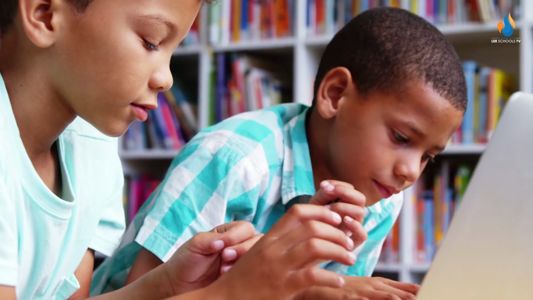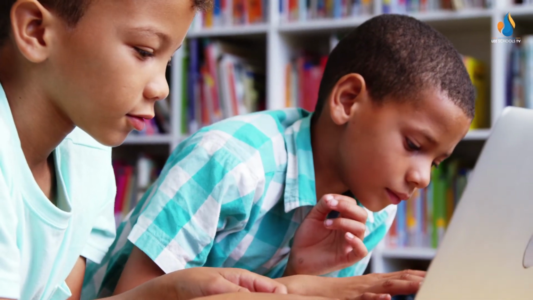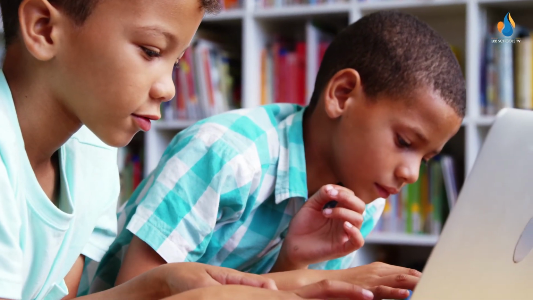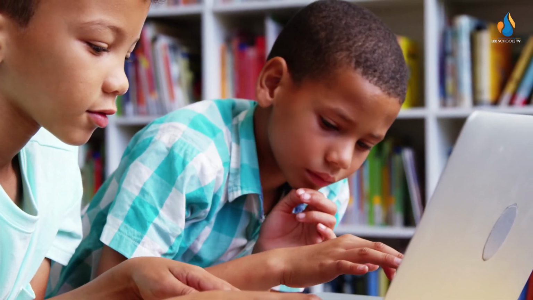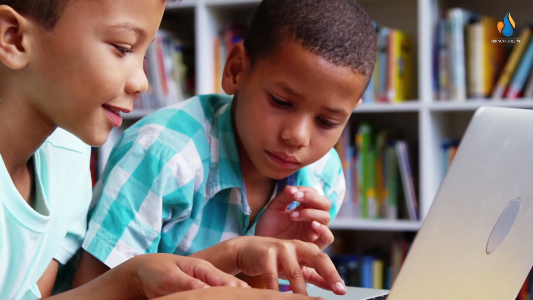The district takes every precaution to ensure safe and responsible use of computers and the internet. Each student is responsible for their use and actions when using technology. Be reliable, and act with integrity.